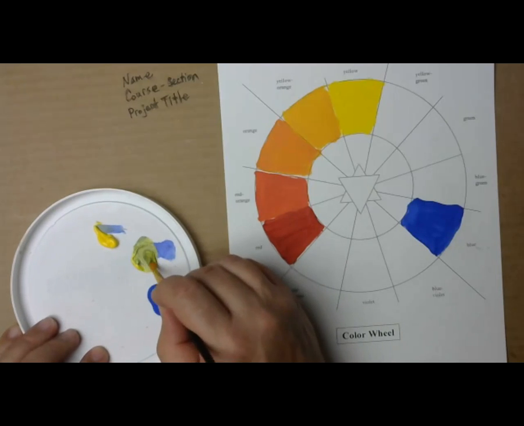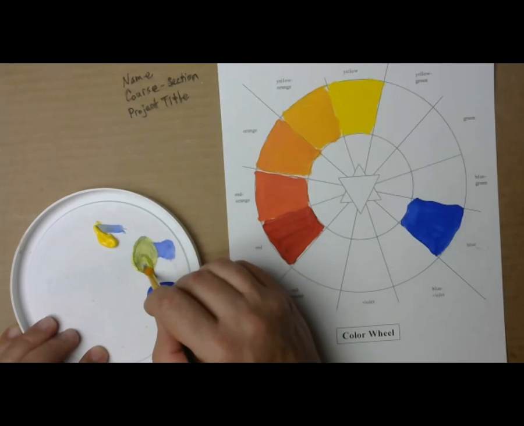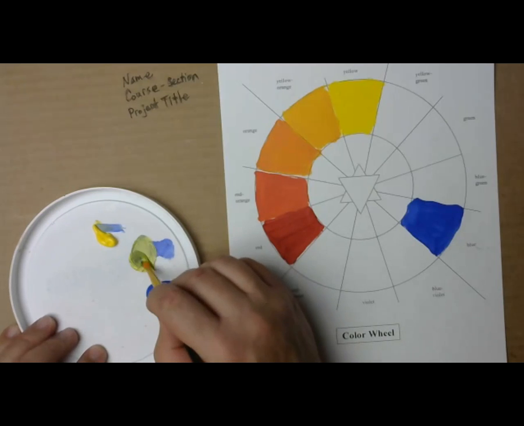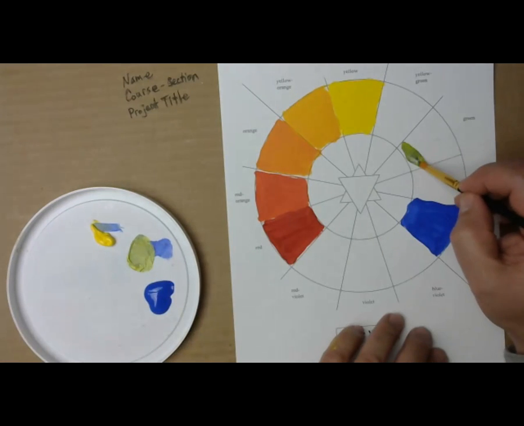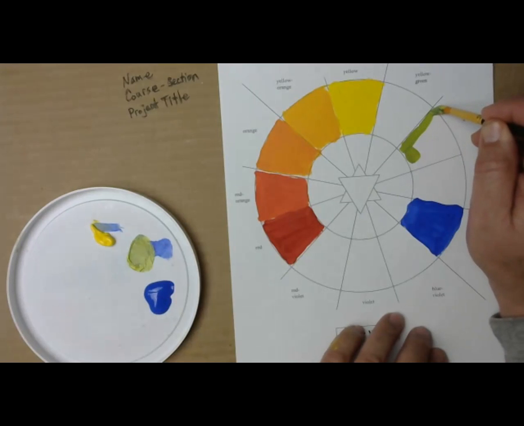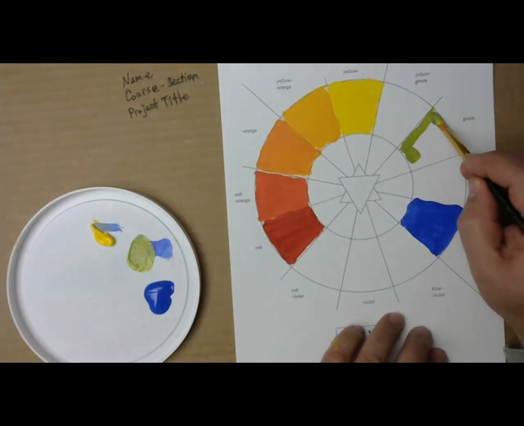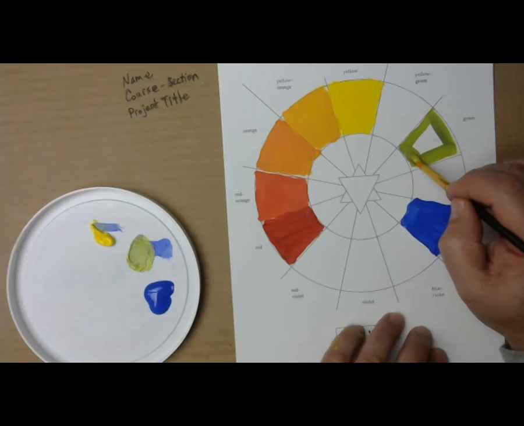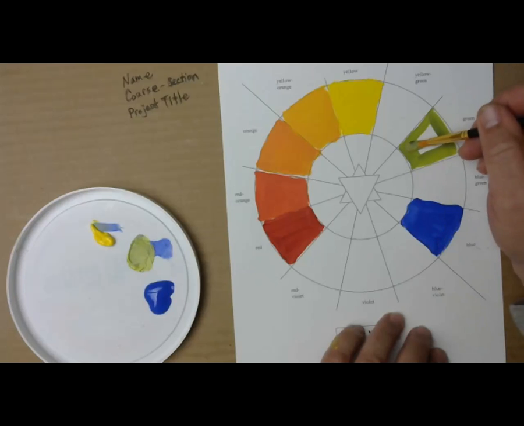Okay, and we're going to try this. Some of you might say, well, that looks already like a yellow green, but I'm going to see what it looks like on the page right here. It's a little too dark to be yellow green for my money. So I'm going to say that that's a green, although there's a whole bunch of unblended yellow that is in that paint right now.